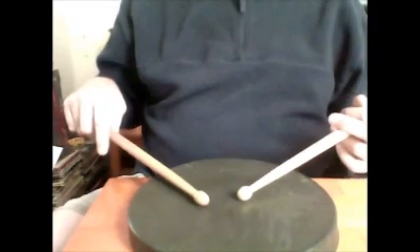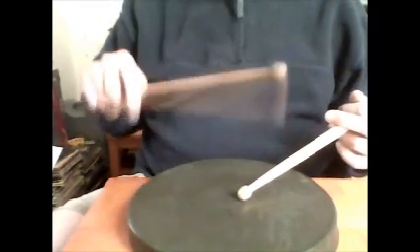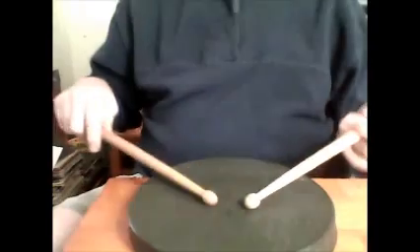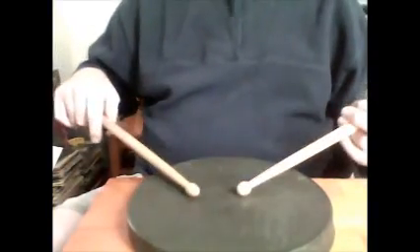Also, tap rolls. You're going to hear, especially in the 4/4 and the 2/4, you're going to hear those. Those are tap rolls. Basically what it is, you're maintaining a roll and adding taps.